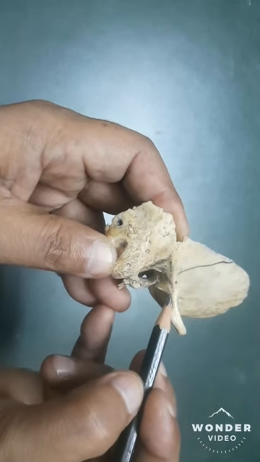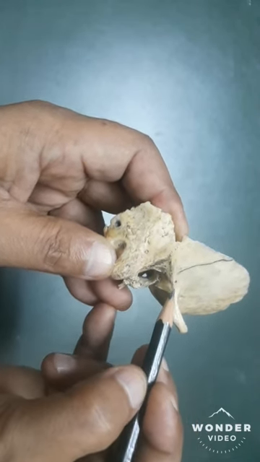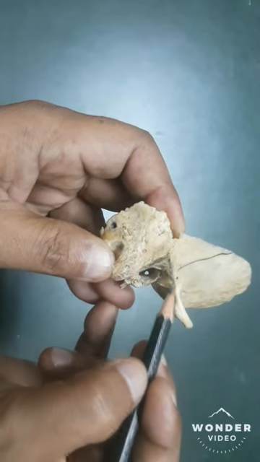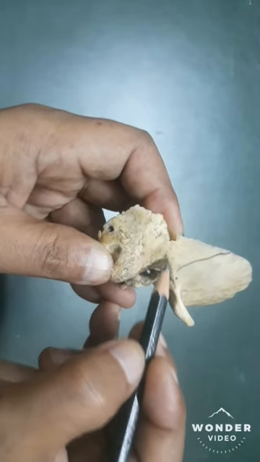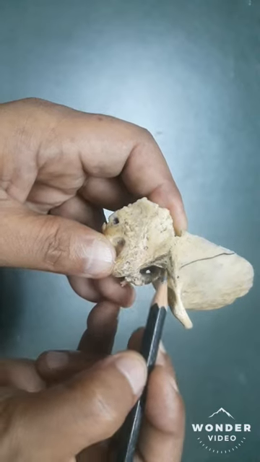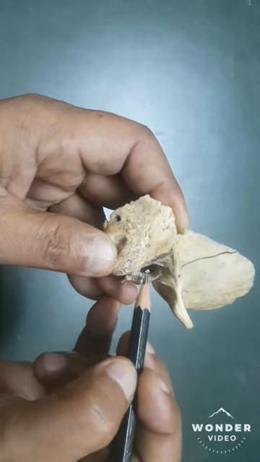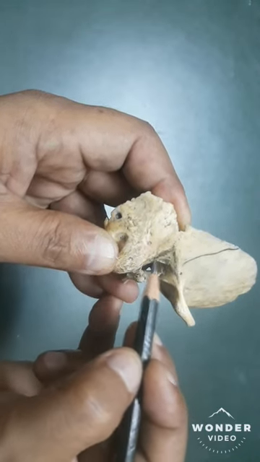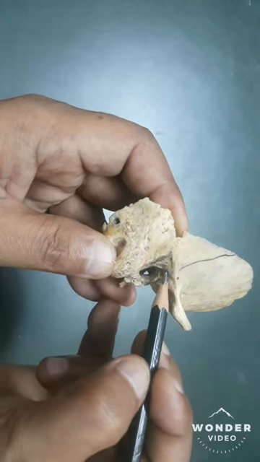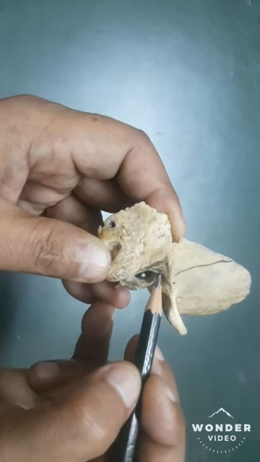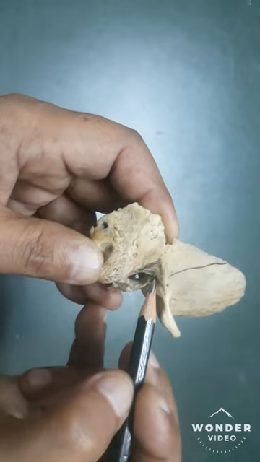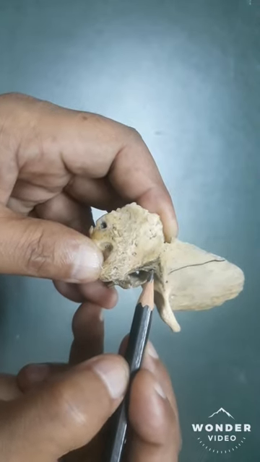Okay, then the suprameatal triangle: the supramastoid crest forms one boundary, and the superior margin of the external acoustic meatus forms another boundary. So this is the triangle known as the MacEwen triangle or suprameatal triangle. What is the clinical importance of this triangle?